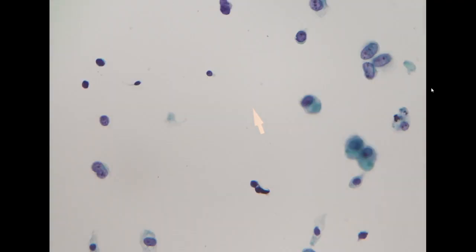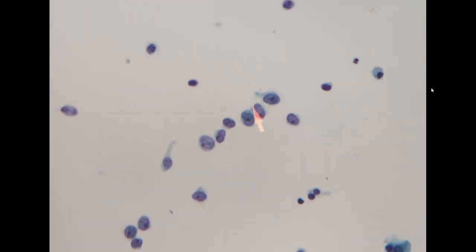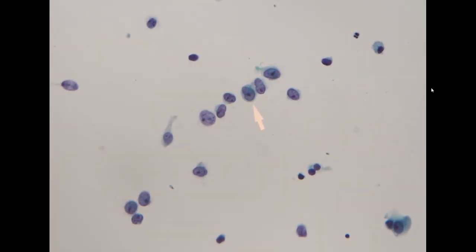The chromatin pattern, however, is more hypochromatic instead of the hyperchromasia chromatin that we were familiar with. In almost 20% of the cases, you will see this hypochromatic chromatin pattern.